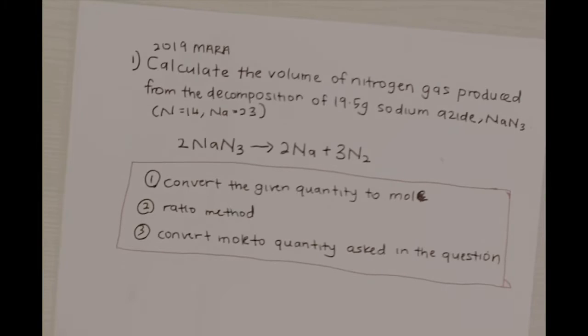Okay guys, so last class we looked at how to convert from mole to mass, mass to mole, and also to particles. Today we'll do some problem solving questions that are commonly asked in SPM exams or even IGCSE exams. So I'm taking SPM trial papers first.